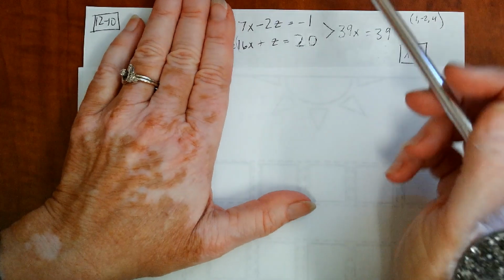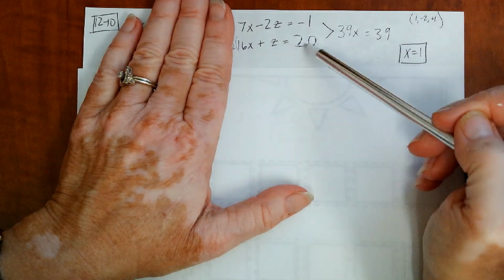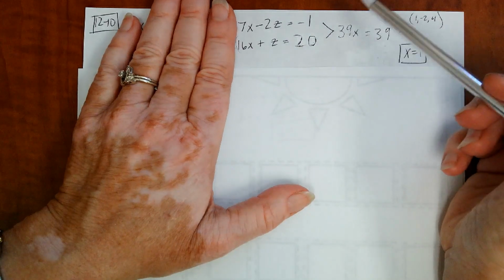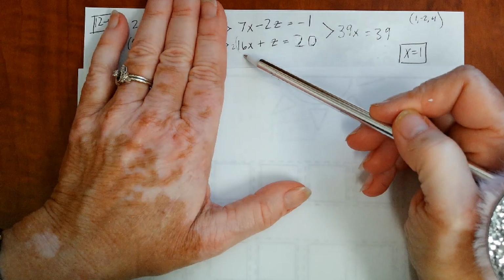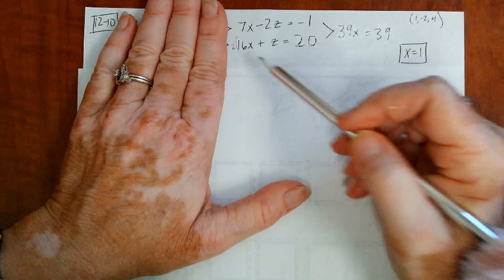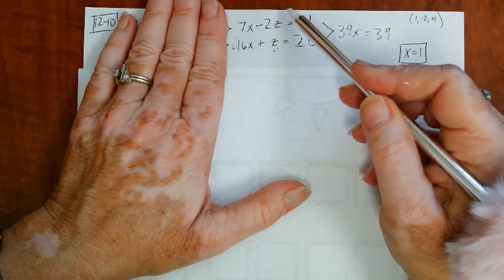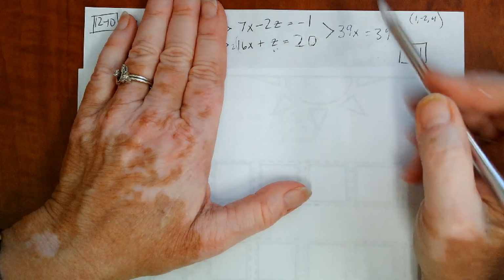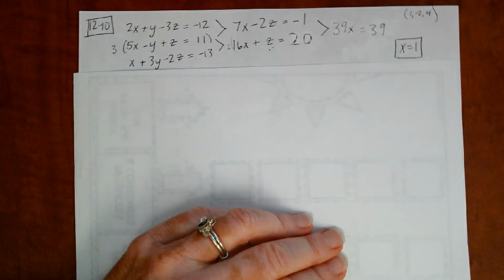Now I've got 2 equations with 2 unknowns. I think it would be easiest to eliminate the z's by, if I multiply the second equation by 2, basically double everything and add the equations together. I'm going to again do that kind of in my head. I've got 2 times 16 is 32 plus 7 more. That gave me 39x. 2 times z is 2z, and when I add it to negative 2z, that canceled out the z's. 2 times 20 is 40. Subtract 1 is 39. So now I've got this equation. I just divide both sides by 39 and x equals 1.